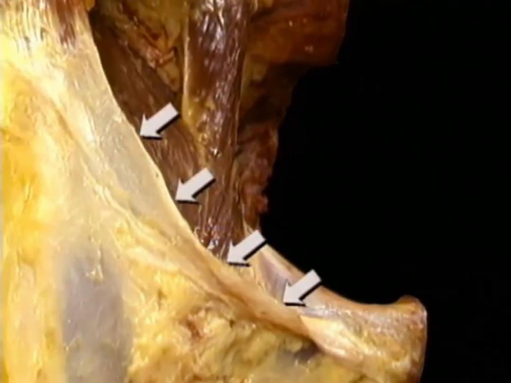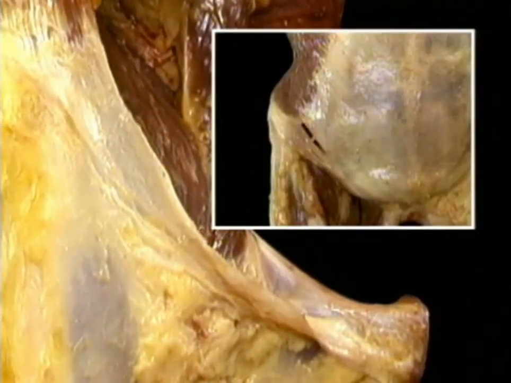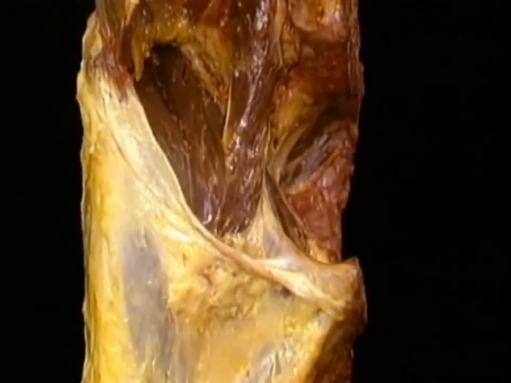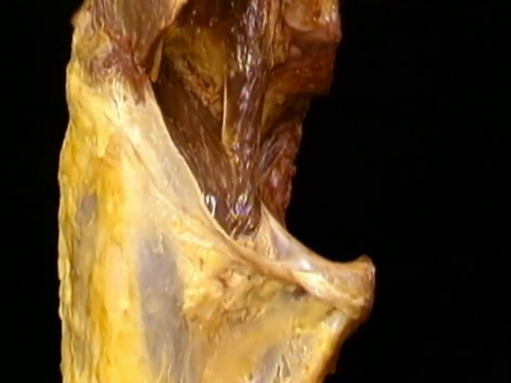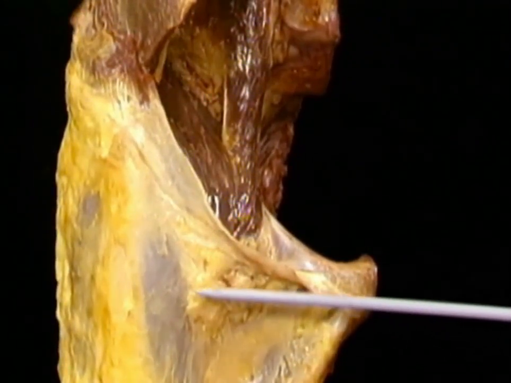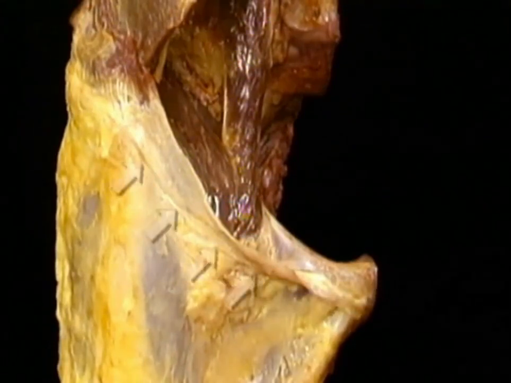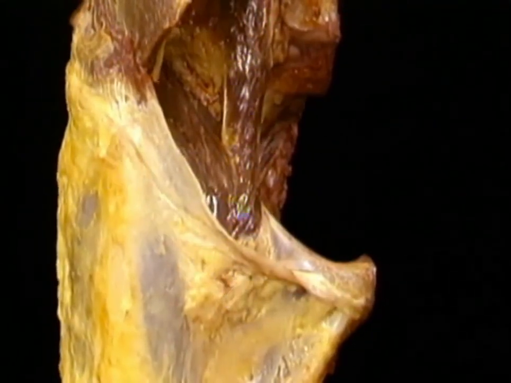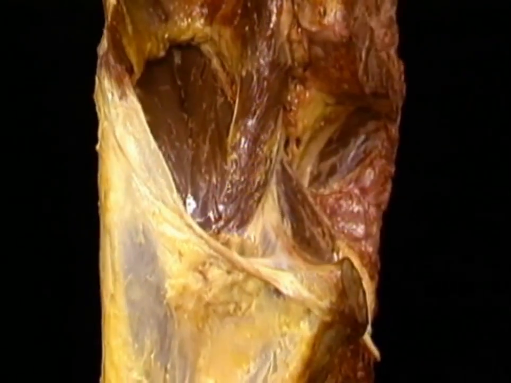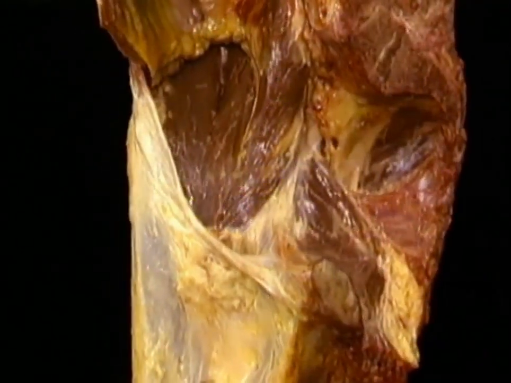The cut edge here was created by dividing the external oblique aponeurosis along this line. The edge of the inguinal ligament can't be seen from the outside because the fascia lata, the investing deep fascia of the thigh, is attached to the ligament along here. To see the edge of the ligament, we'll go round to the inside.